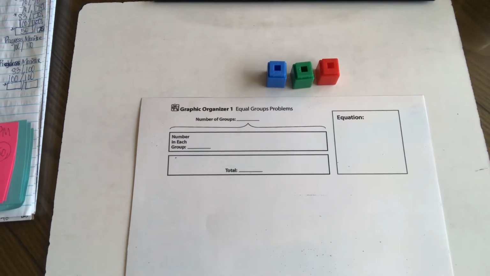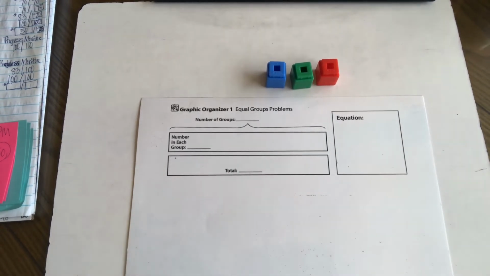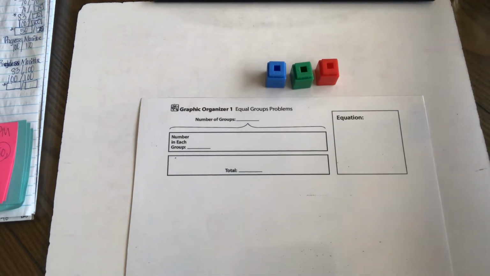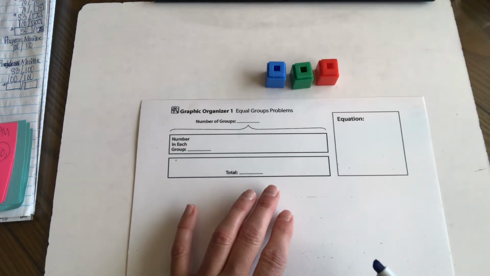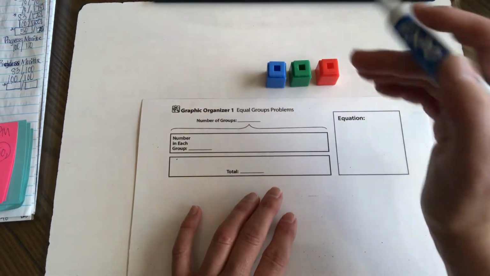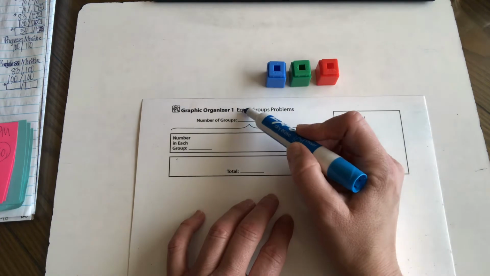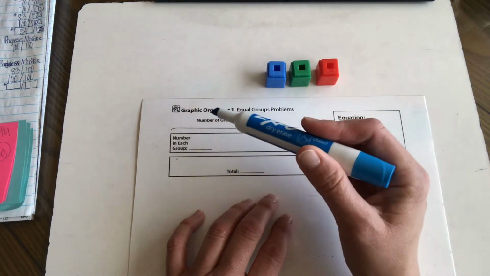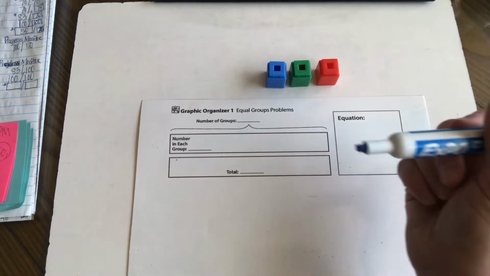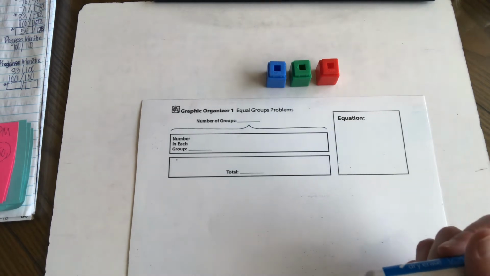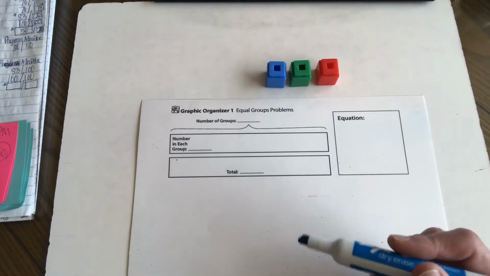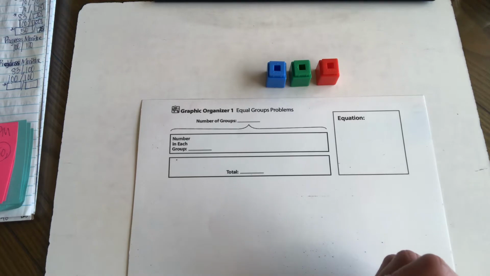Let's review very quickly where everything goes, because one of the things I noticed over the last couple of weeks is that we're not always really sure about where our numbers go. I'm seeing a lot of people put the total at the top and looking for the total in division problems, and vice versa. We're just not really sure where those labels go or those numbers.